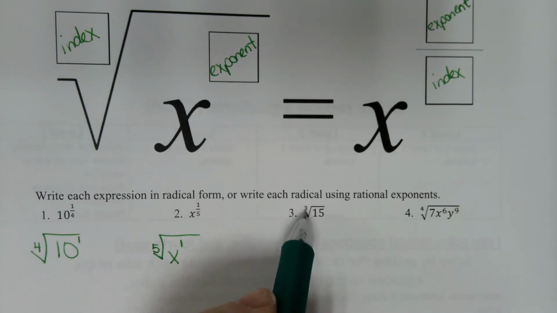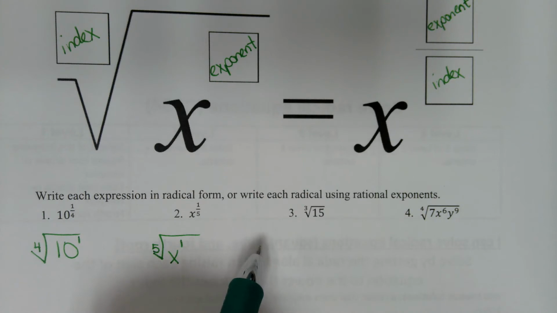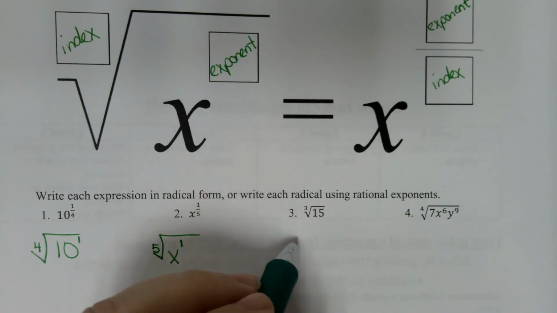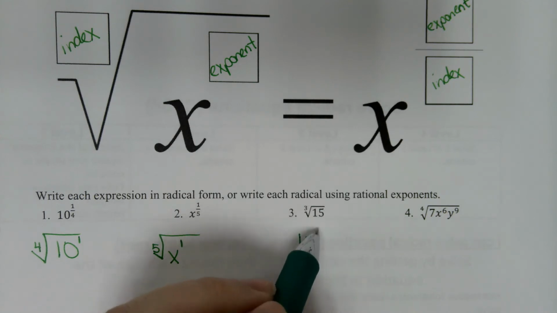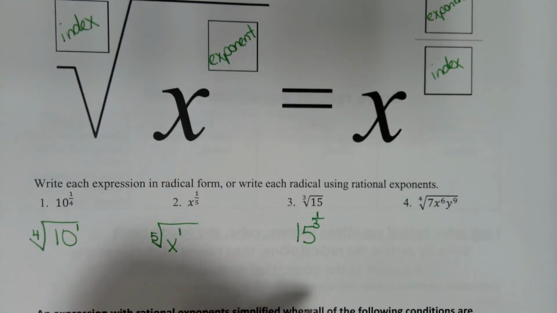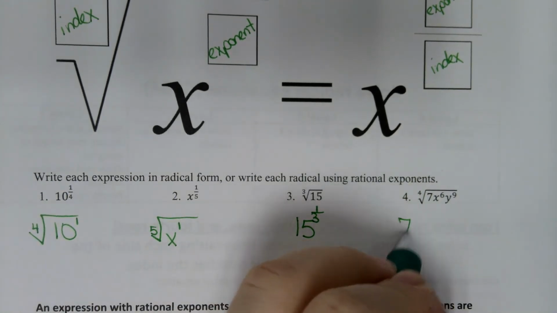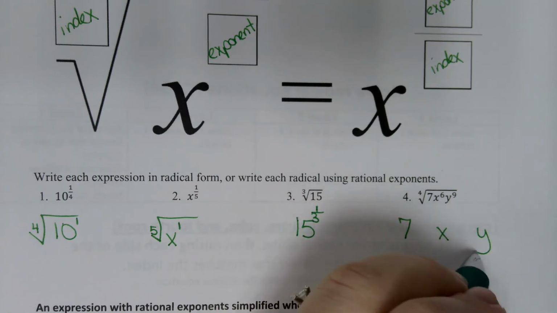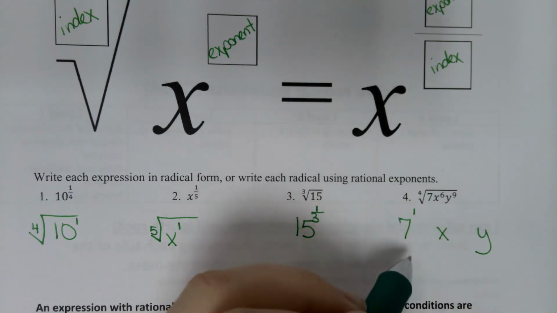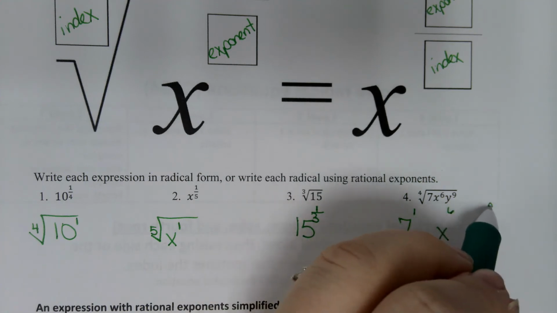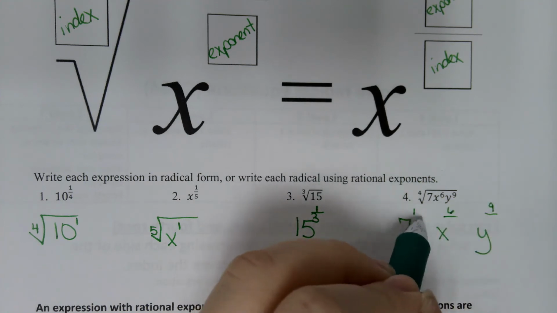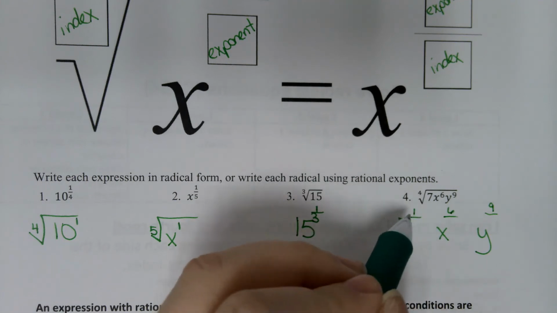Then I have radical form into rational exponent form. 15 is my base. The exponent is 1, invisible exponent, over the index, which is 3. For number 4, each of those numbers will become their own base. 7 has an exponent of 1, x has an exponent of 6, and y has an exponent of 9. Those are all of the numerators, and the denominator is the index.